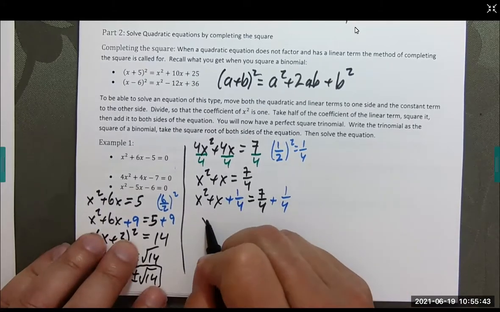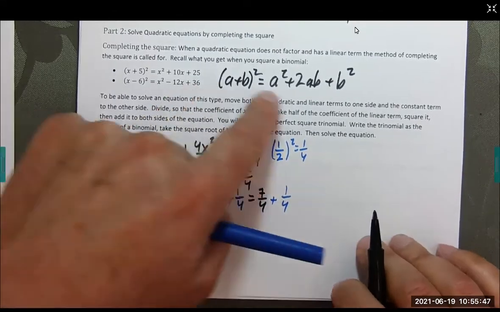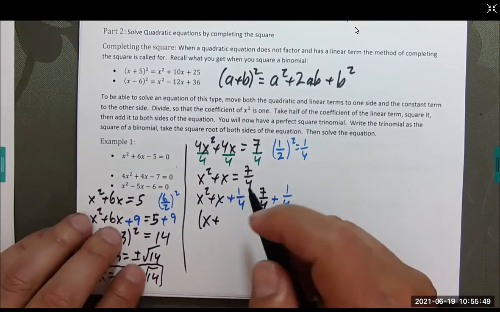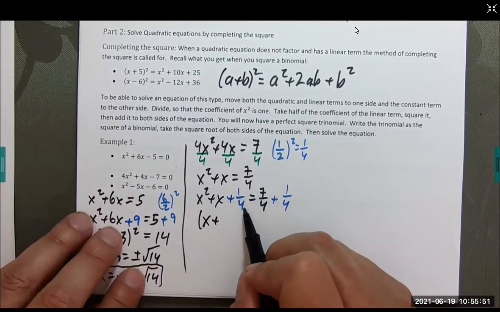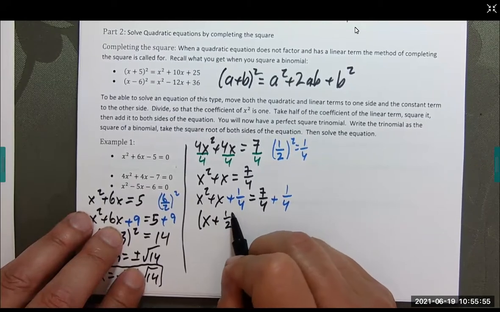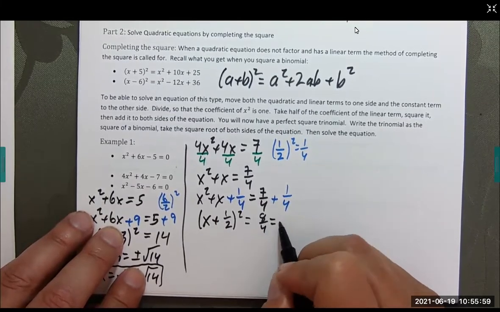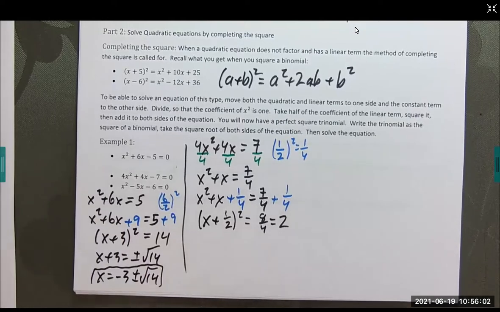This becomes x plus. Now, the way that I know what this is going to factor into is it's always the square root of that, and it's always half of whatever number is there. So this is going to be literally 1/2. And I already have a common denominator, which is very nice. So I get 8/4, which reduces to 2.